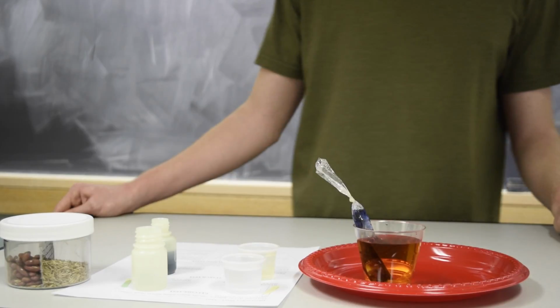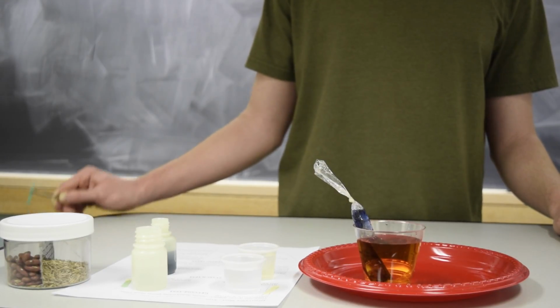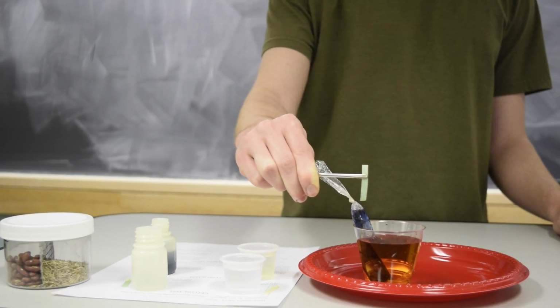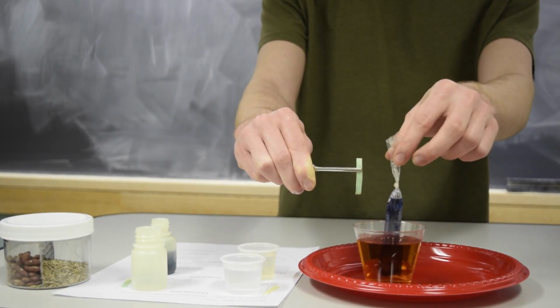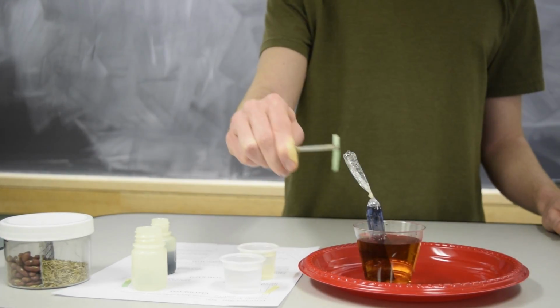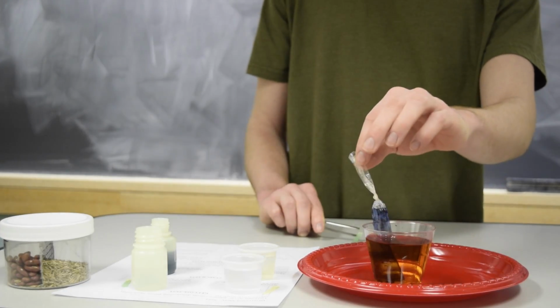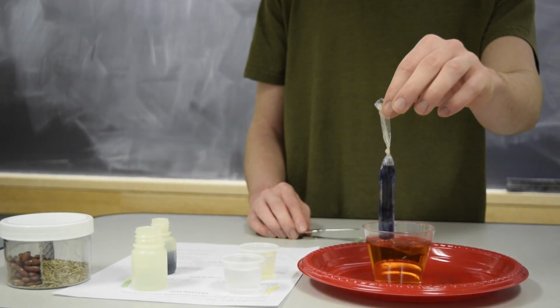To wrap up, we should go over the result of the experiment with students. Glucose gave a positive result, meaning that it could pass through the semi-permeable membrane, or dialysis tubing. The iodine did not change color in water, but it made the solution in the dialysis tubing turn black. This means that there was starch trapped inside.